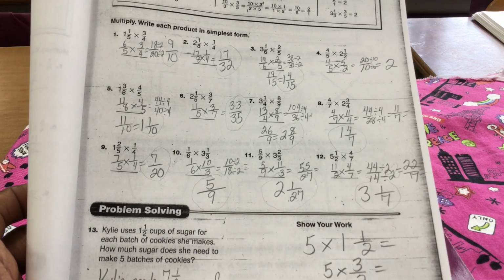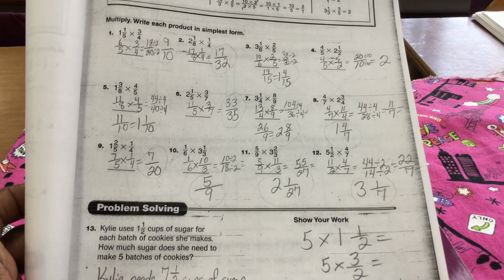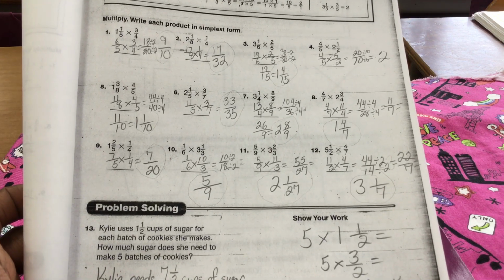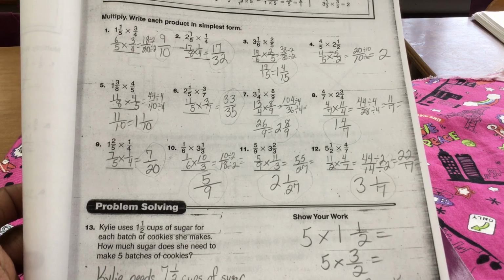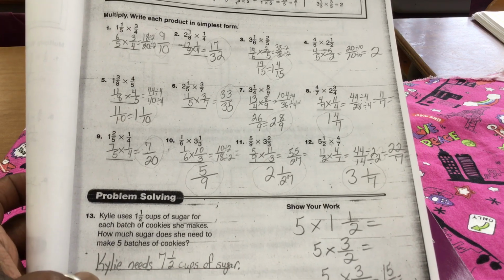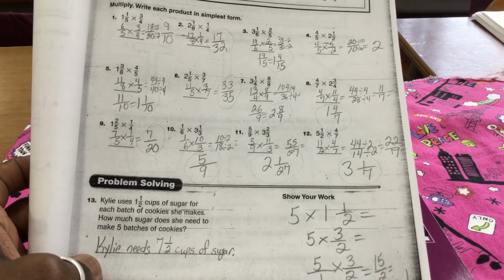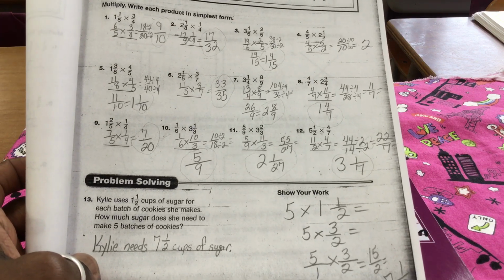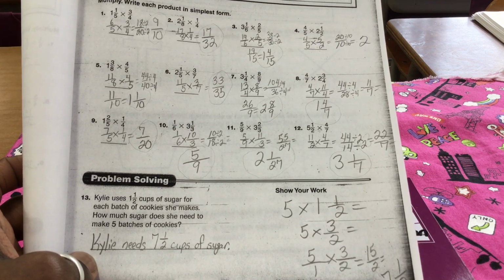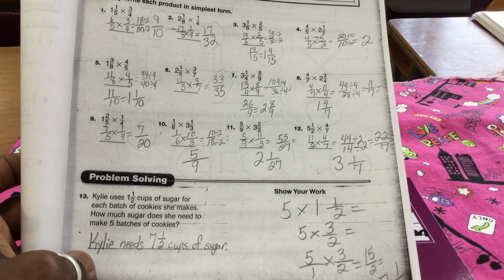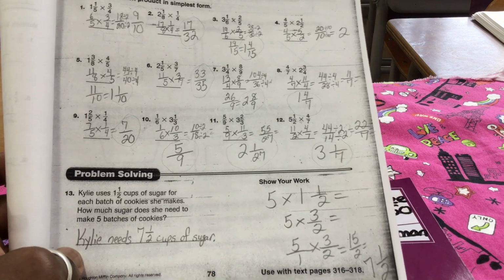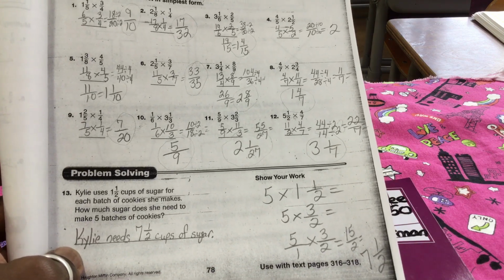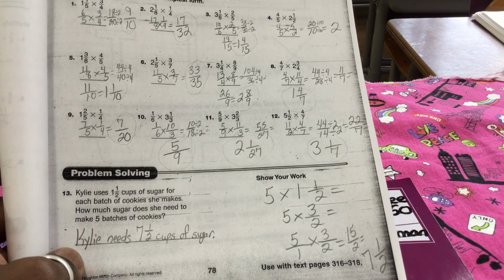So now I have 5 times 3 over 2. But now the 5 is by itself, so I have to rewrite it, making 5 the numerator and 1 as a denominator. So that gives me 5 over 1 times 3 over 2, which gives me 15 over 2. So I have to turn that into a mixed number. And now I have 7 1/2. So Kylie needs 7 1/2 cups of sugar.